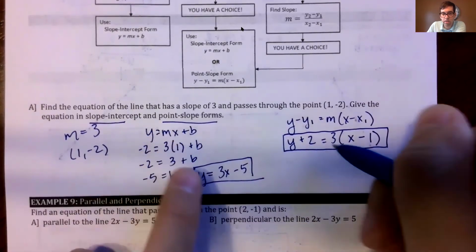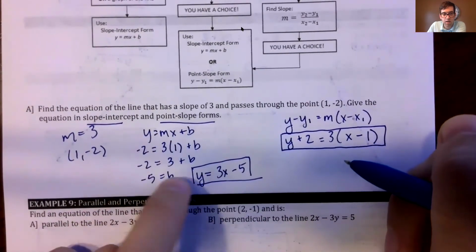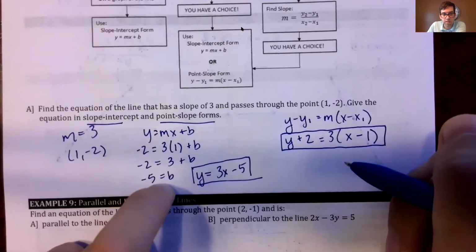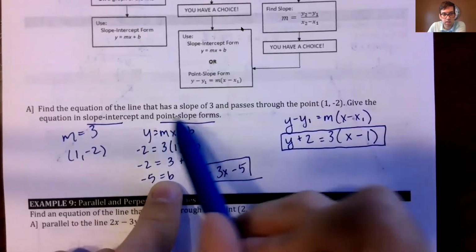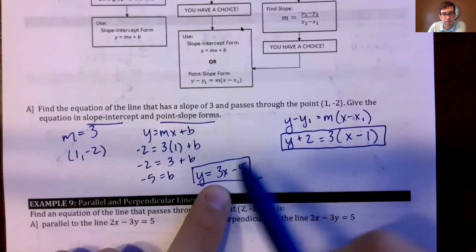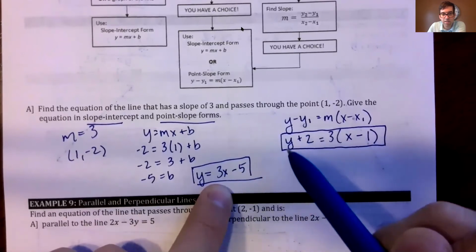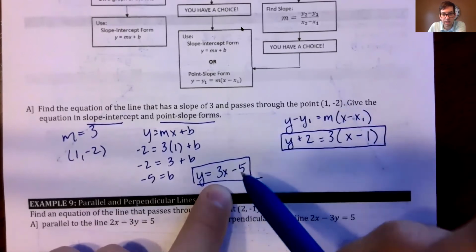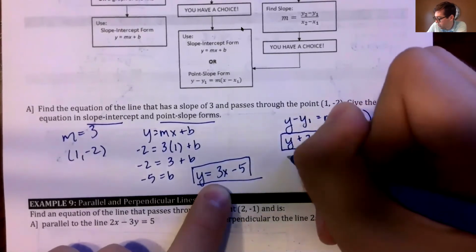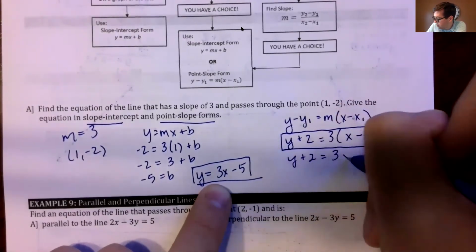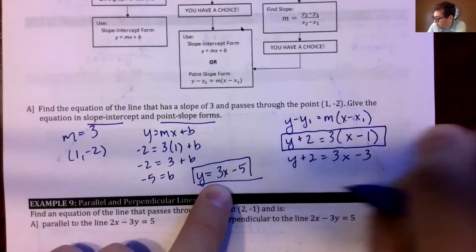But I wanted to show you that you can use this to get to the answer in slope-intercept form instead of doing it this way. So this was, remember, the first version of how to get to the answer. If we simplify this and solve for y, this is the second way to get to the same answer. So we can distribute the 3, and then subtract the 2 to the other side.